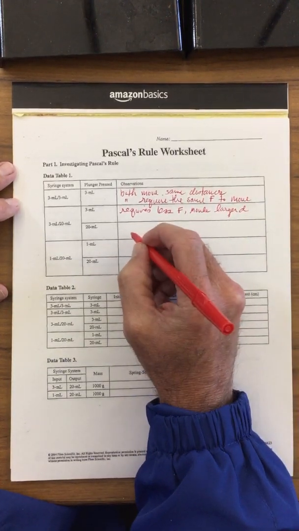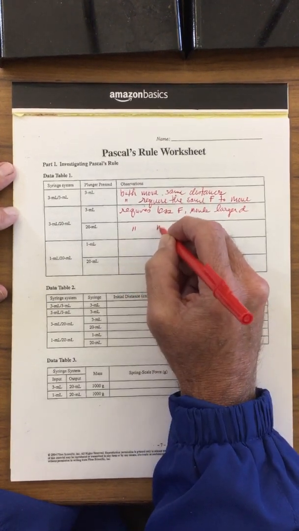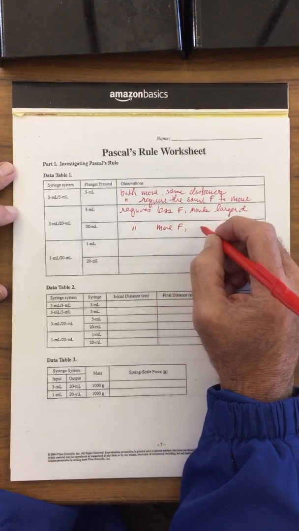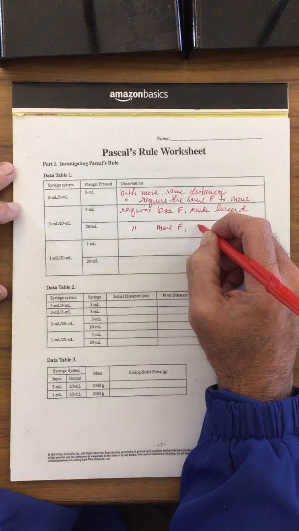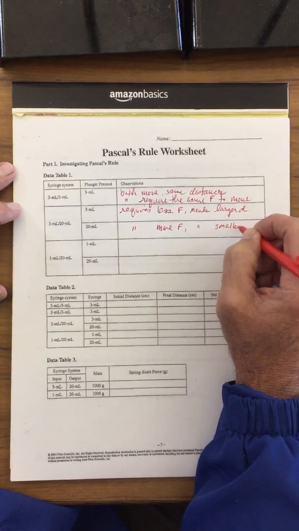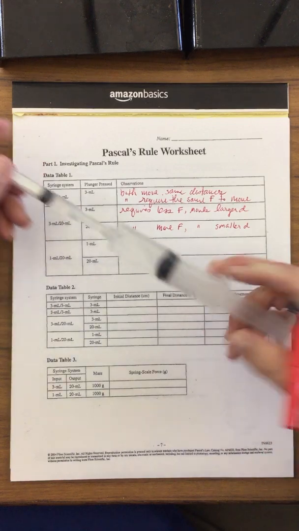The larger one is going to require more force, and it's going to move a smaller distance. So it's easier to push in on the smaller one.